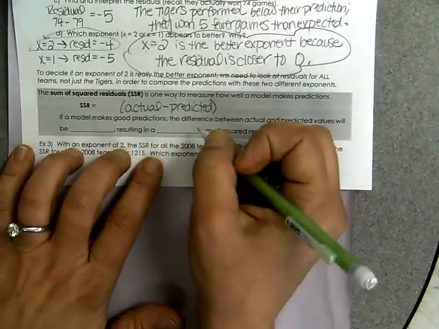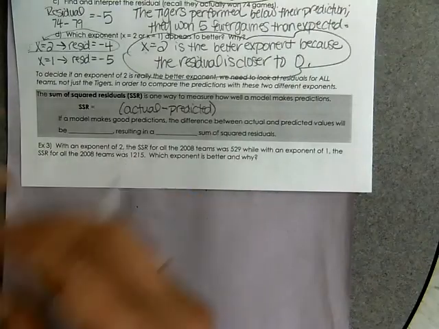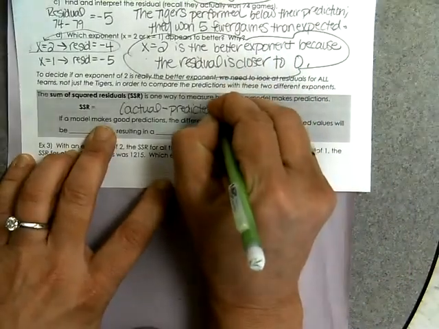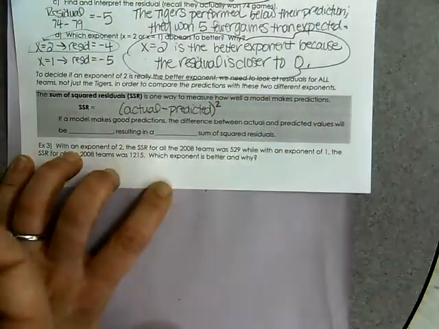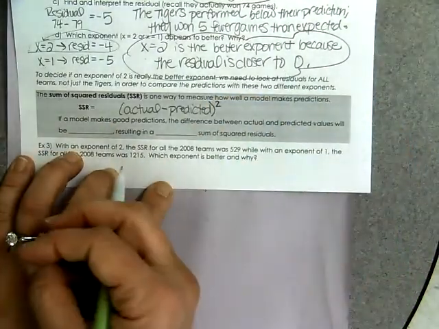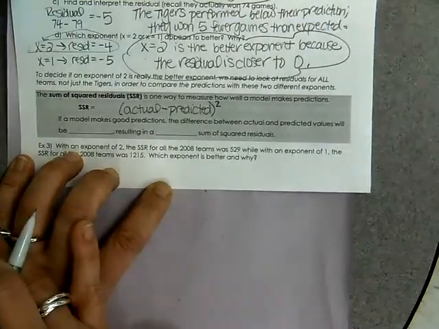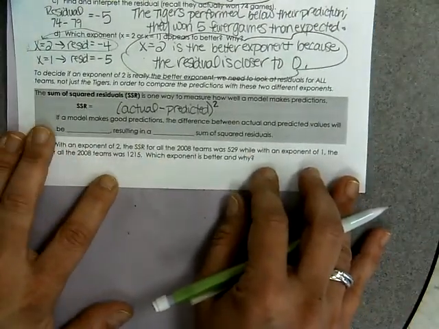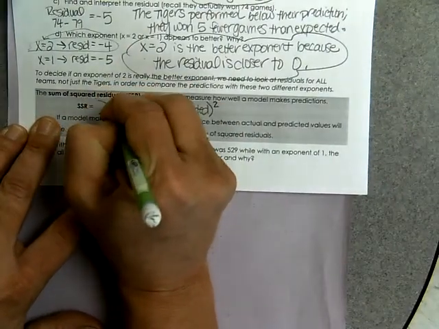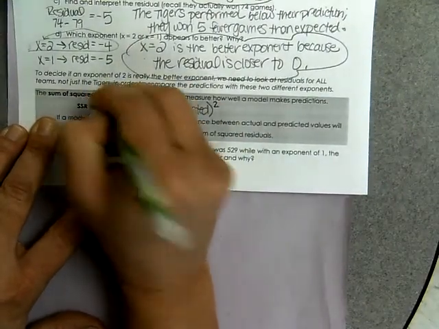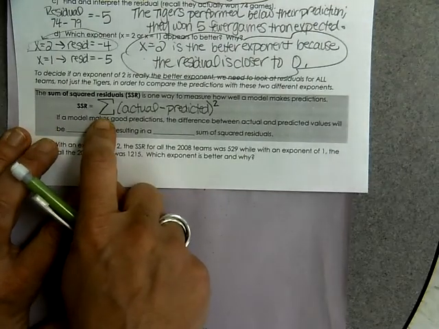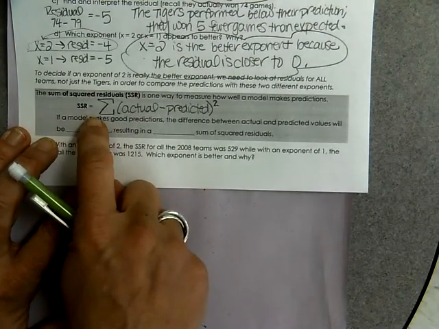So what we want to do is to give each one weight. To give positive and negative residuals equivalent weight, we're going to square it. That way, a negative 4 would turn into 16. A positive 4 would also turn into 16 because they have the same distance from 0 that way. And then we're going to use the sum symbol that hopefully you saw in Algebra 2. That's uppercase sigma. And that's how we would calculate the sum of squared residuals.